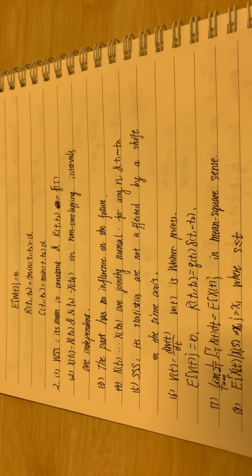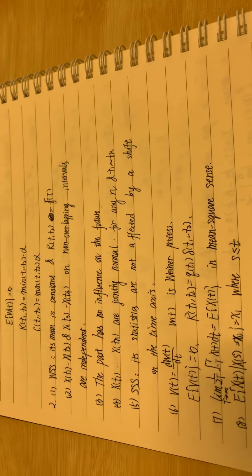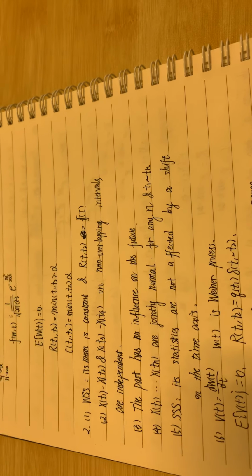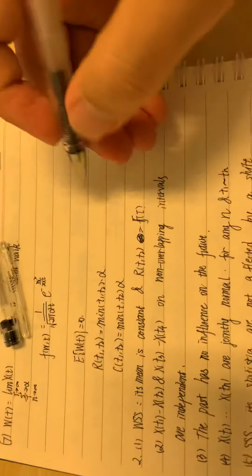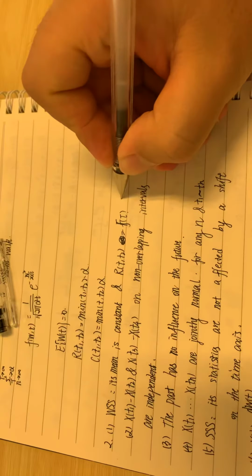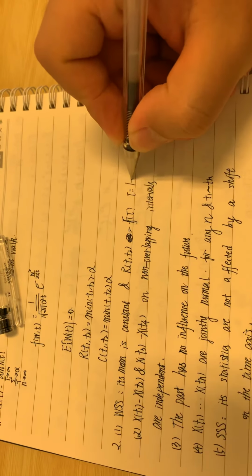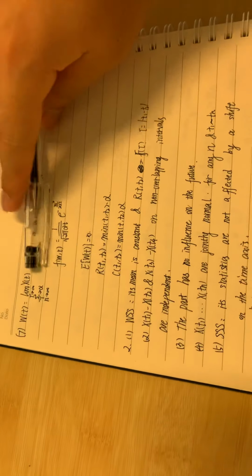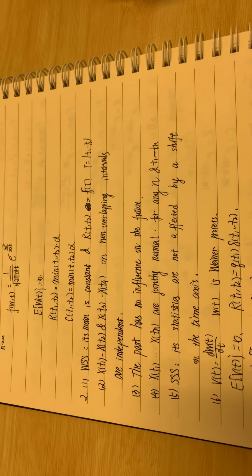Its definition is that it has a constant mean, and the autocorrelation function is only a function of tau, in which tau is the absolute value of t1 minus t2.